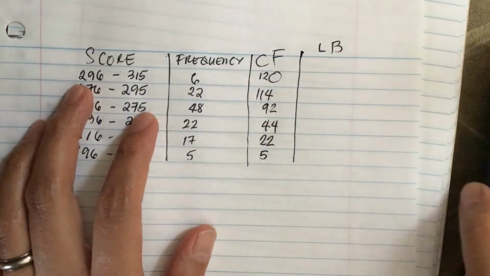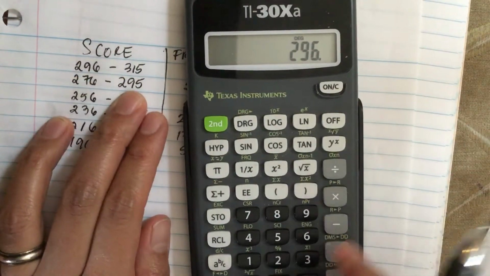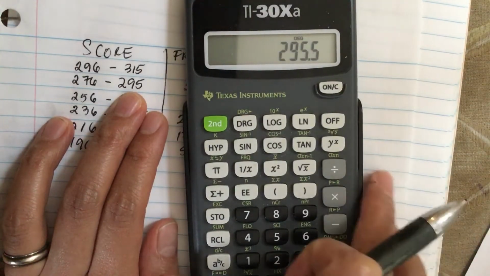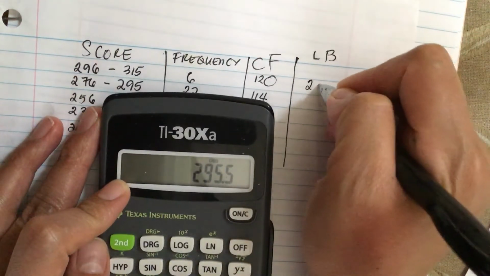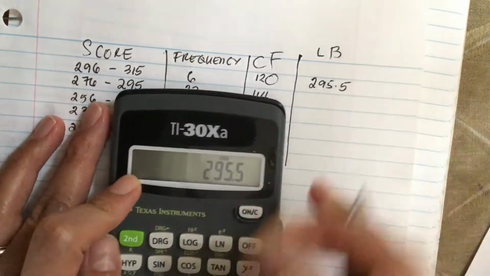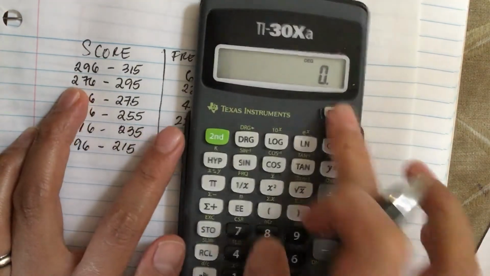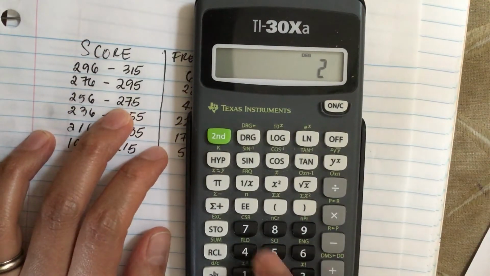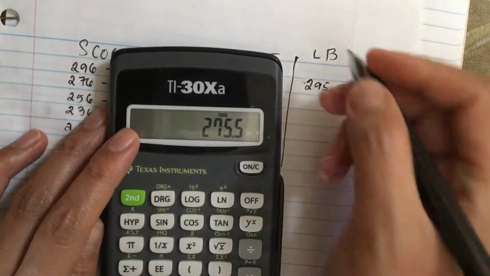So in this case, 296 plus 295, and then we divide by 2, then we get 295.5. Then we take 276, the next one, plus 275, divide by 2, it's 275.5.